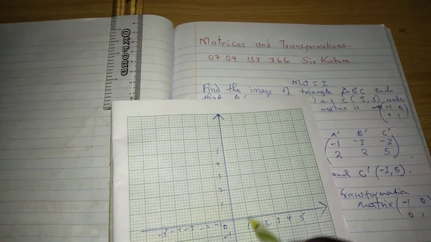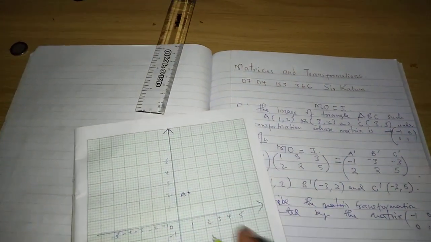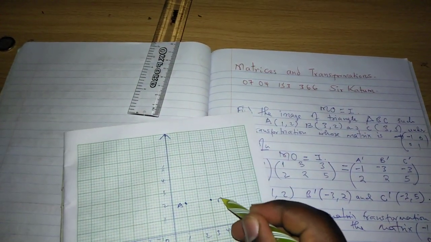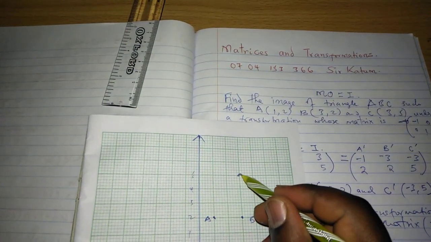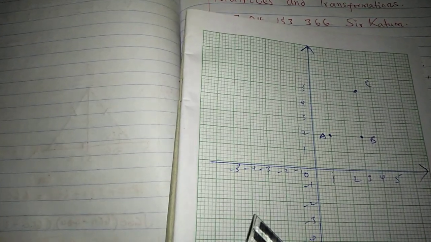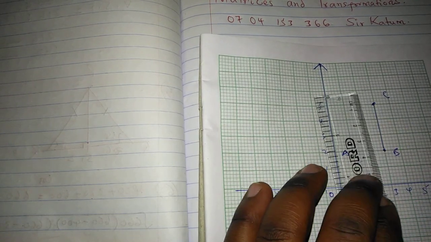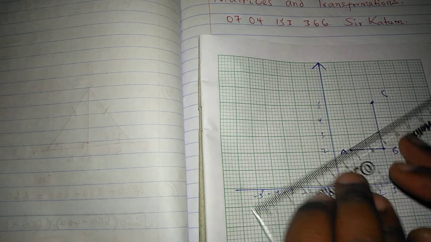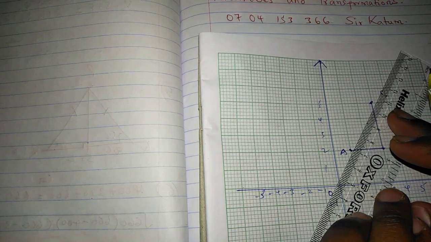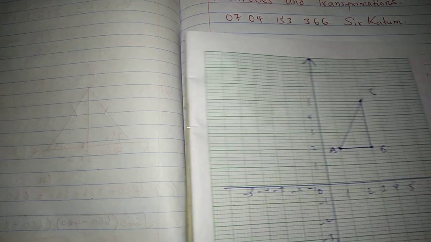So we are plotting 1, 2. This is point A. We are also plotting 3, 2. This is B. And we are also plotting 3, 5. This is C. Therefore, the object is this triangle.